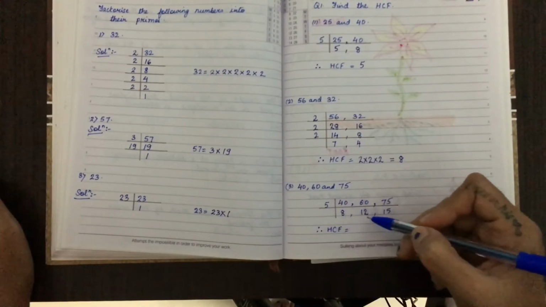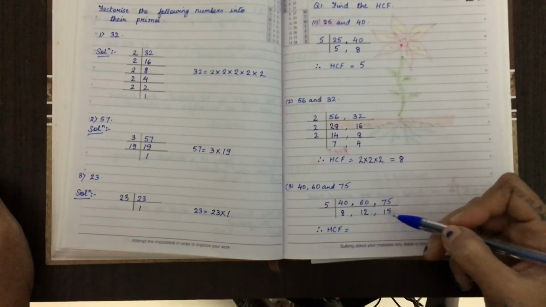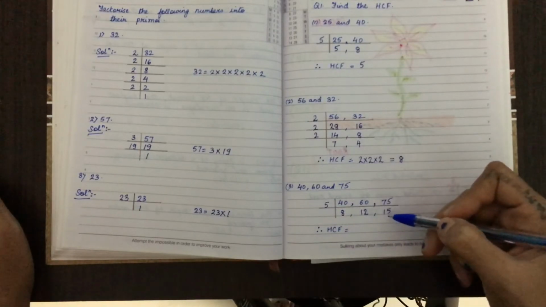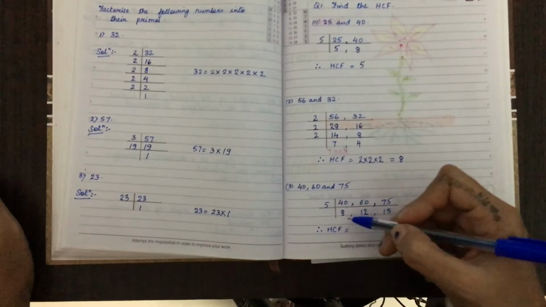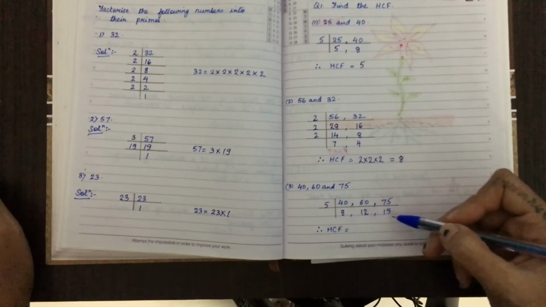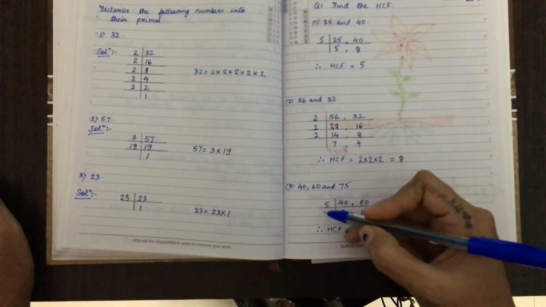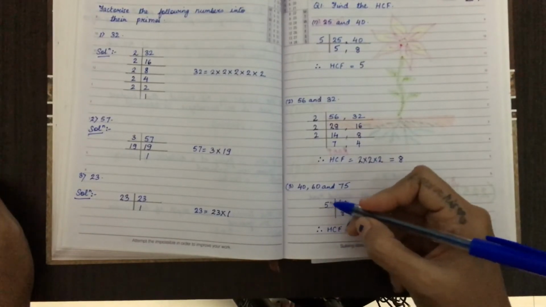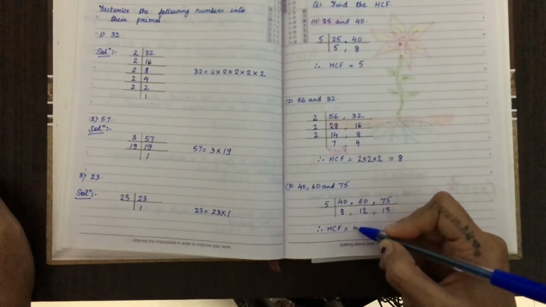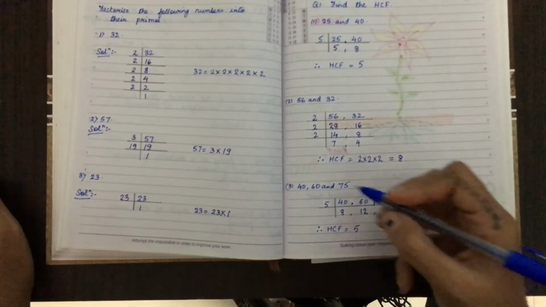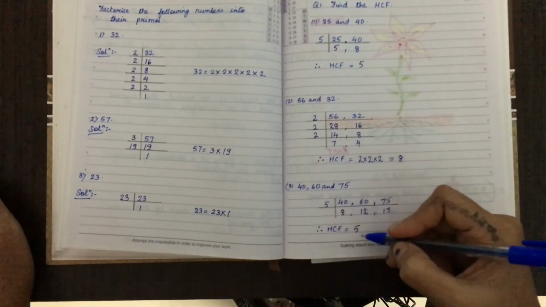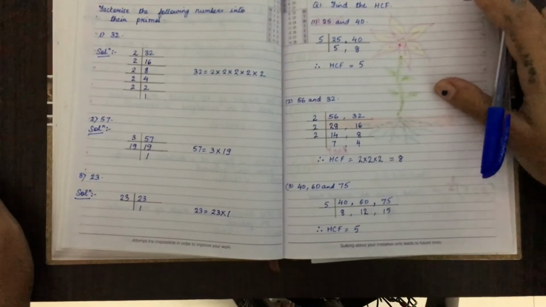So we stop over here because we require to divide all the 3 numbers together using another number. But over here we cannot find any number which is dividing all these 3 numbers. So we stop over here. So what is the HCF? The numbers which are available to us, we have only the number 5. So the HCF for 40, 60 and 75 is 5.